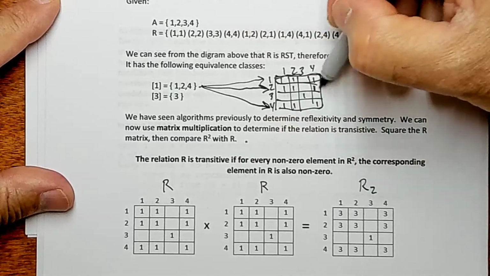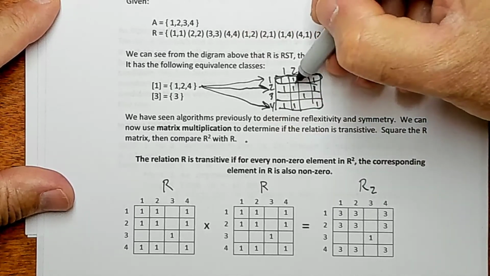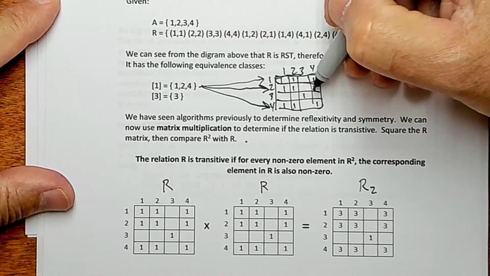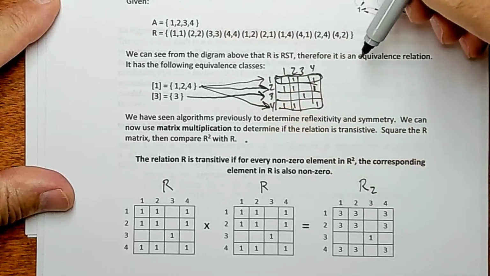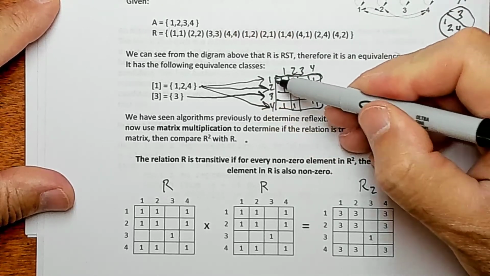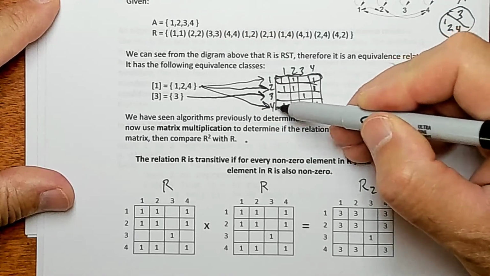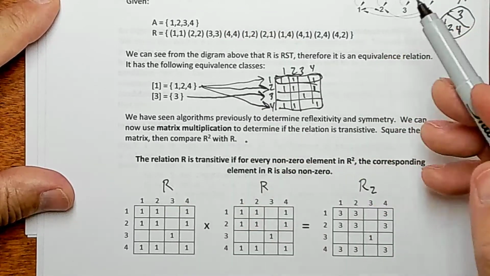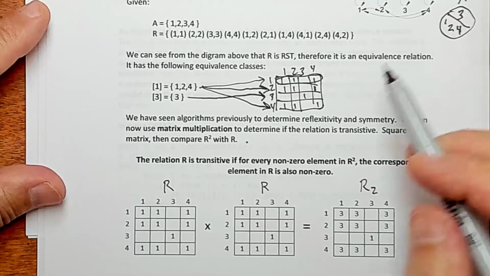All you've got to do is find the rows that are the same, and then 3 is another row. So you just find the rows that are the same, and then pull out any one of those rows, and that's the first equivalence class.